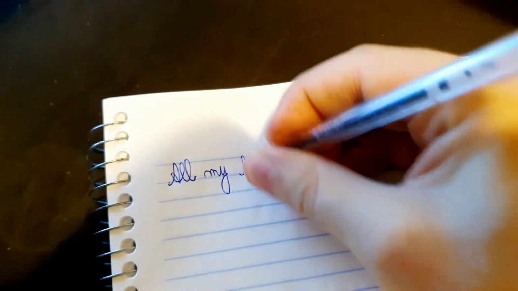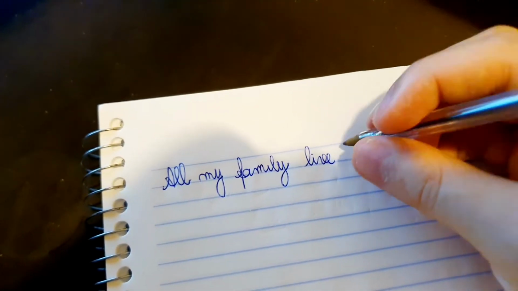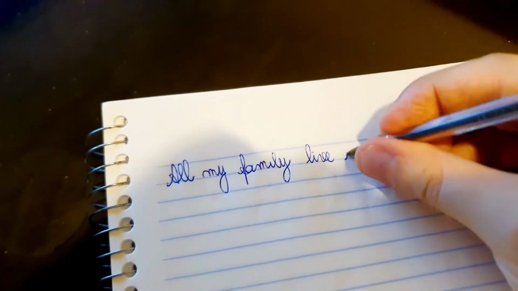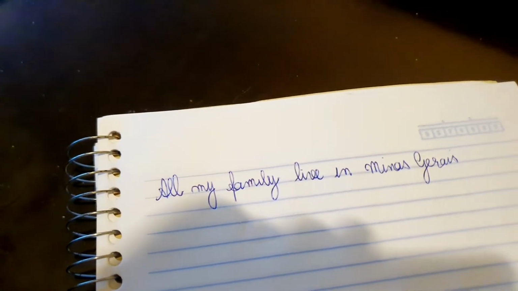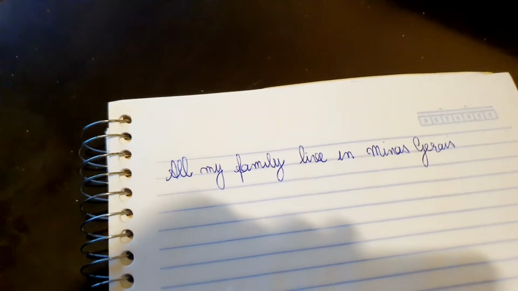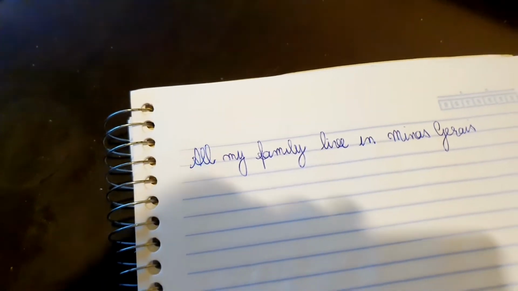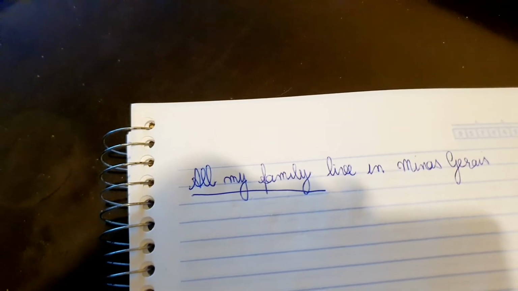All my family live in Minas Gerais. It means that from all people I know from my family, they are not here with me. I live in Rio and my family lives separately in Minas. So I'm here alone. So all my family live in Minas Gerais.